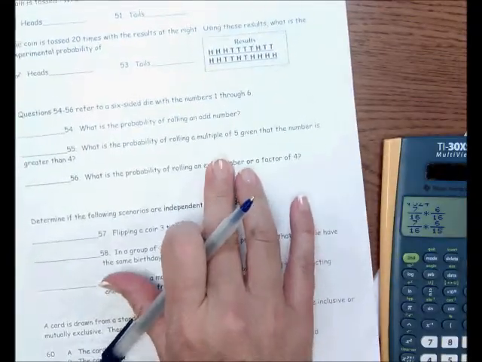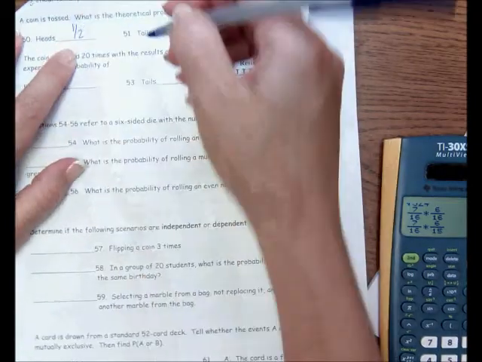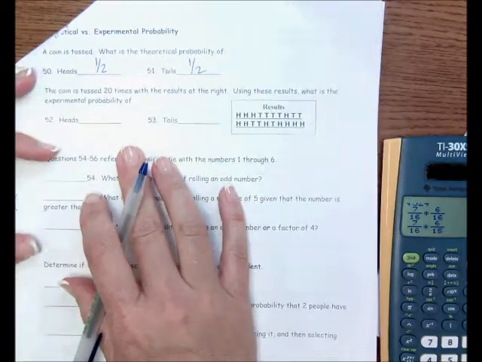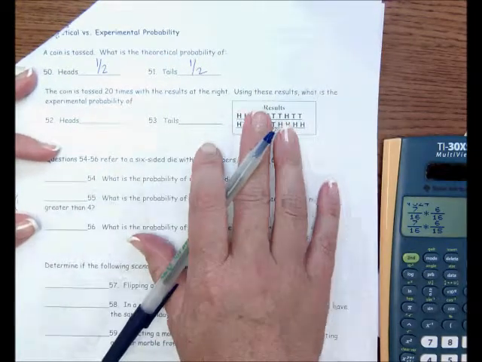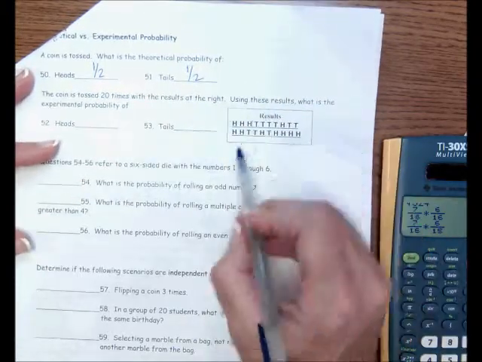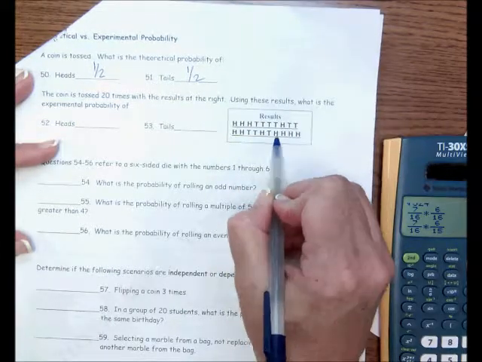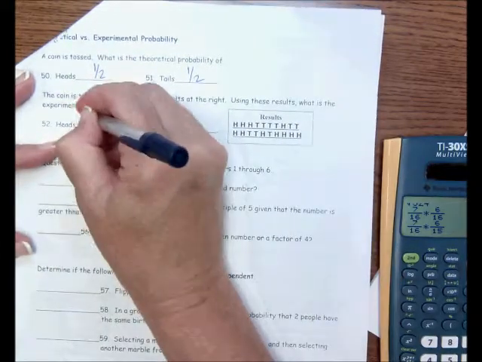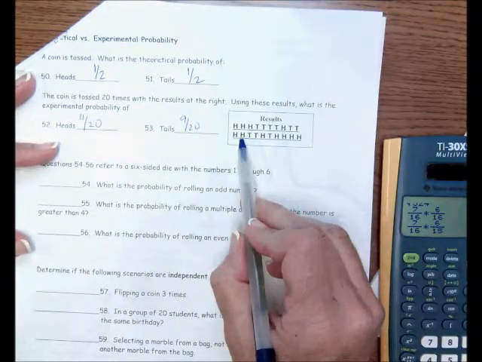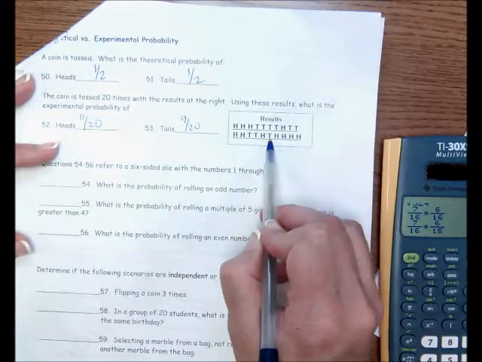A coin is tossed. What is the theoretical probability of getting a heads? Theoretical, remember, in theory, 1/2, tails, 1/2. The coin is tossed 20 times and the results are at the right. Using the results was the experiment, so I've done it. Experiment means done. 1, 2, 3 heads, 4, 5, 6, 7, 8, 9, 10, 11. 11 out of 20, and so that leaves 9 out of 20 tails. And let's just make sure that's right. 1, 2, 3, 4, 5, 6, 7, 8, 9.